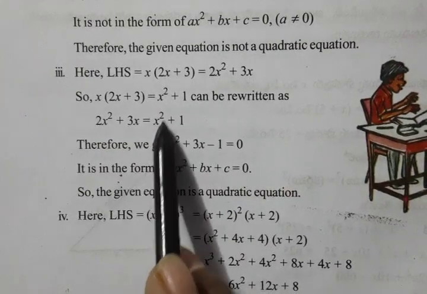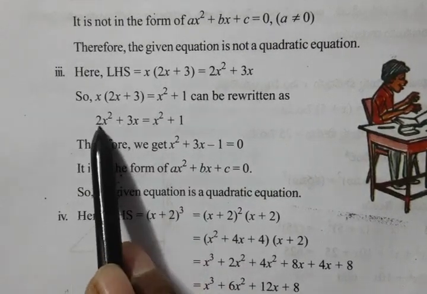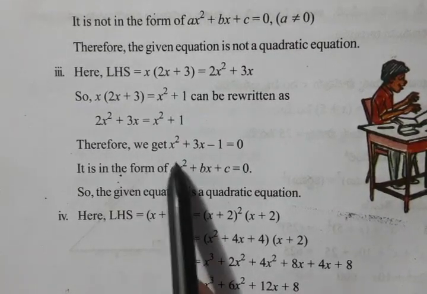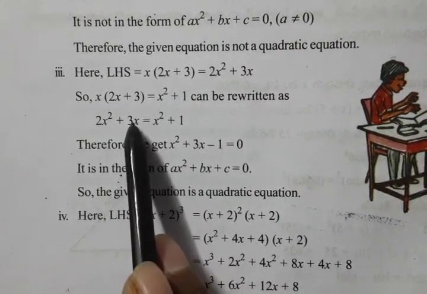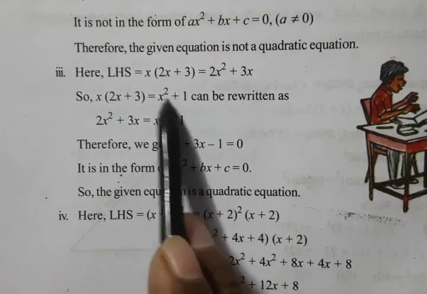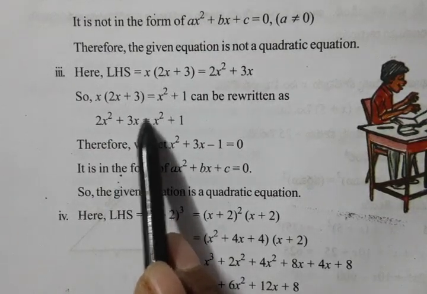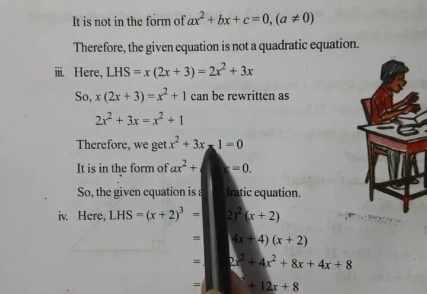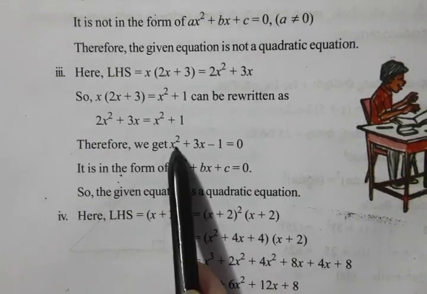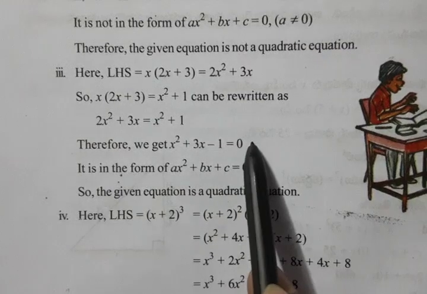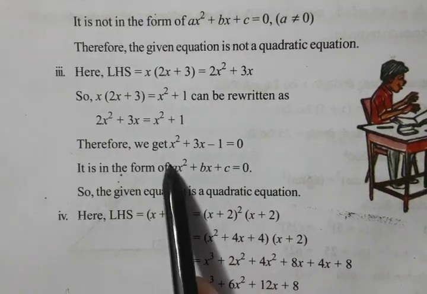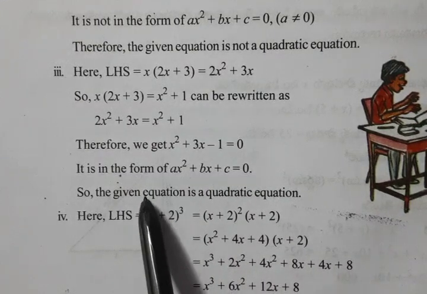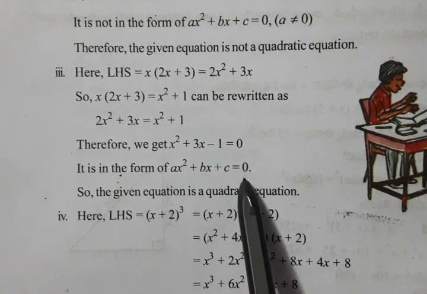Now take x square to the left side: 2x square minus x square equal to x square, and 3x is there. Plus 1 on the right side becomes minus 1 when taken to the left side. So we get x square plus 3x minus 1 equal to 0. This is in the form of ax square plus bx plus c equal to 0. So the given equation is a quadratic equation.